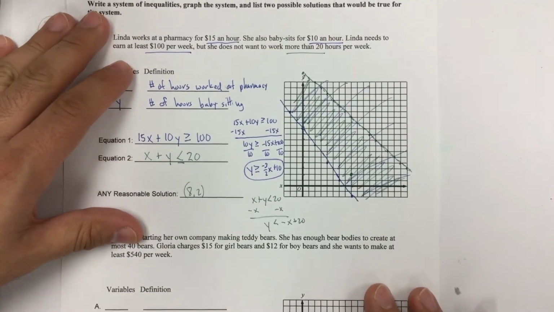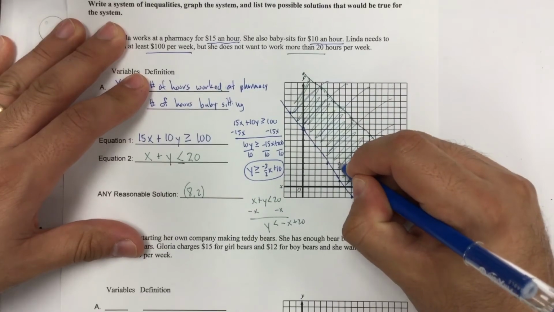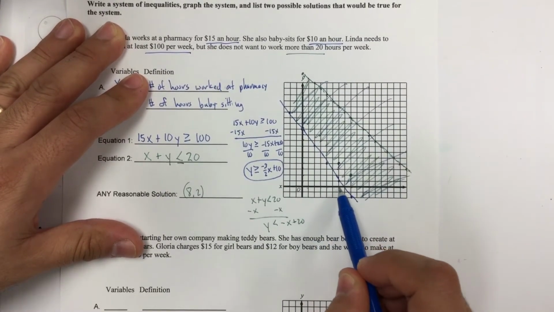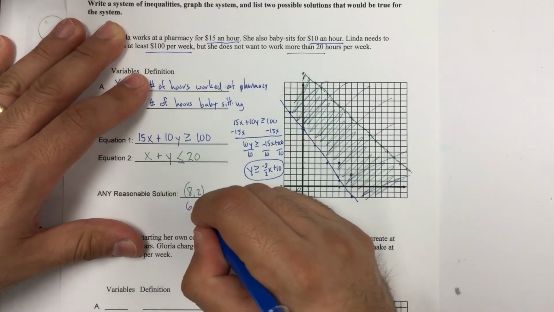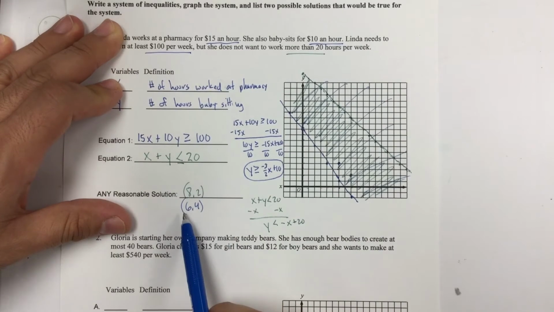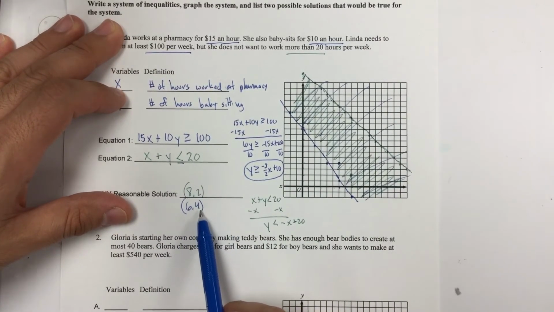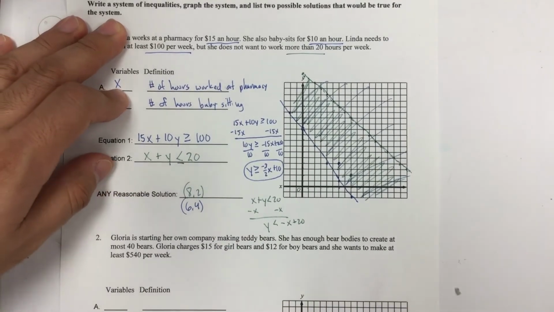Now decimals actually would make sense, but I like to keep whole numbers here, so just pick some random point right there as long as it's where the two lines intersect. So 1, 2, 3, 4, 5, 6. 1, 2, 3, 4. So once again, she works 6 hours at the pharmacy and 4 hours babysitting. She will make more than $100, but she'll work less than 20 hours.